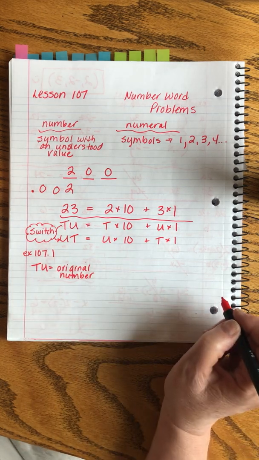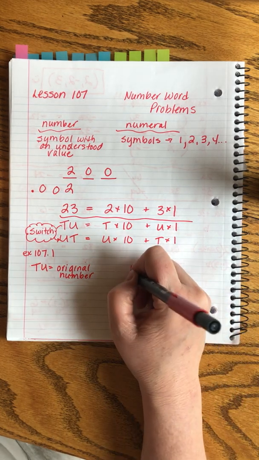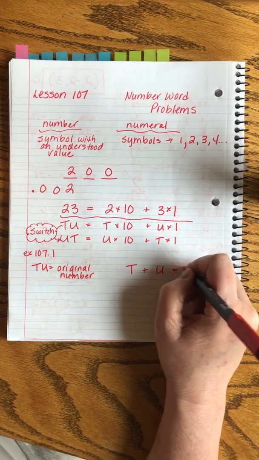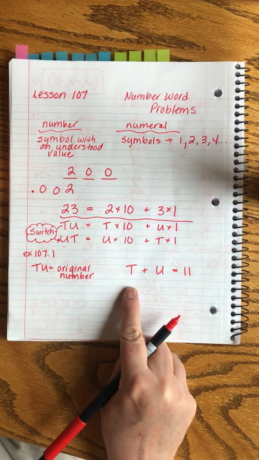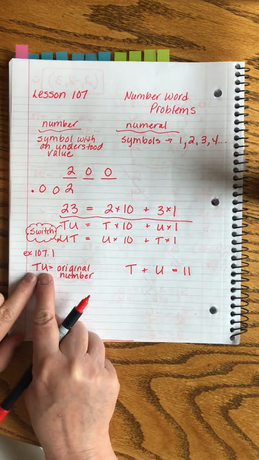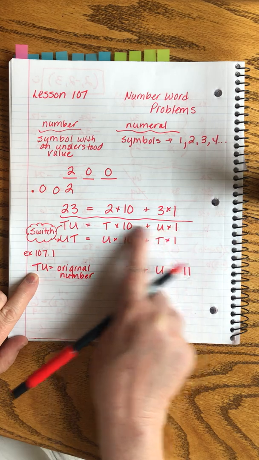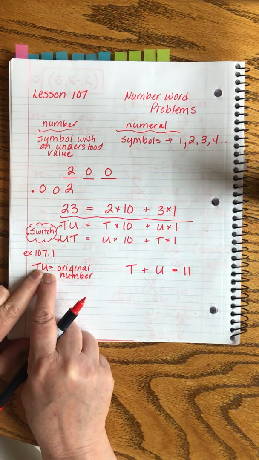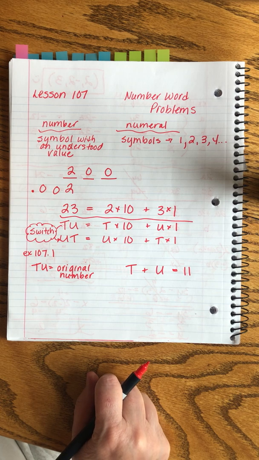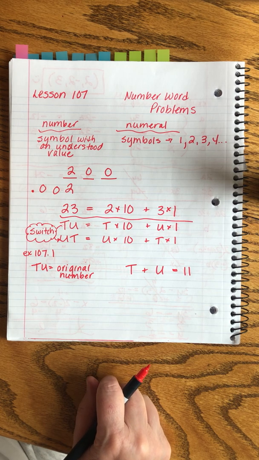Okay, and the sum of the digits is 11. So we can say that, again, what we're doing here is we're talking more about the symbols and their primary values. We're not talking about their place values. We're not doing this. We're just saying take that digit plus that digit, they'll equal 11. All right?